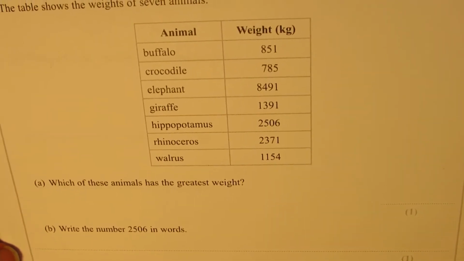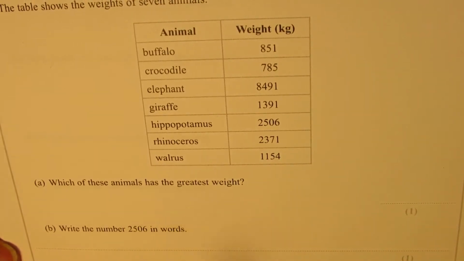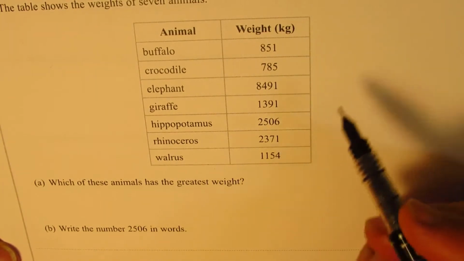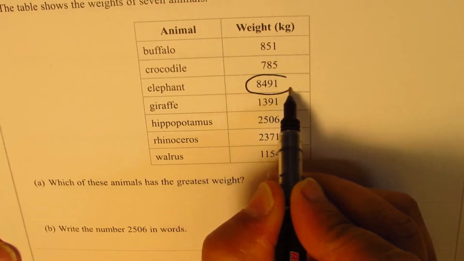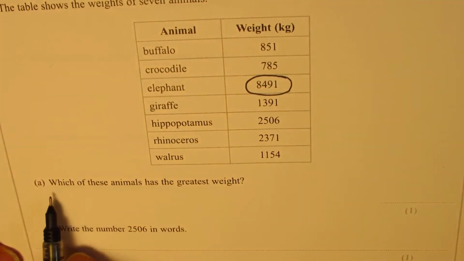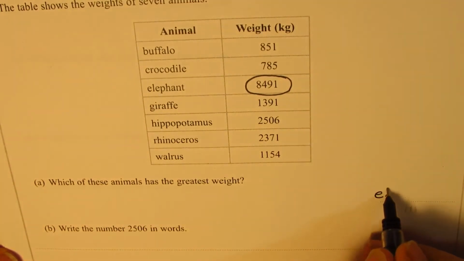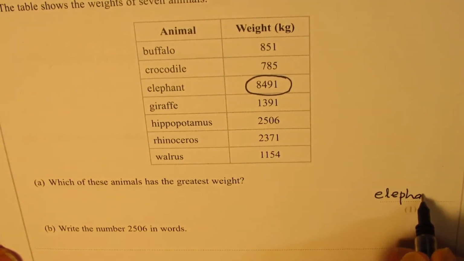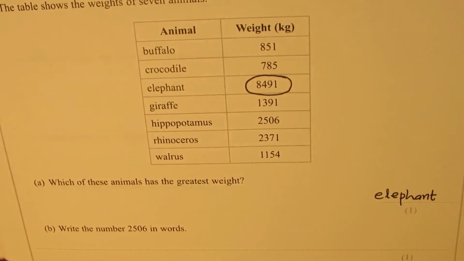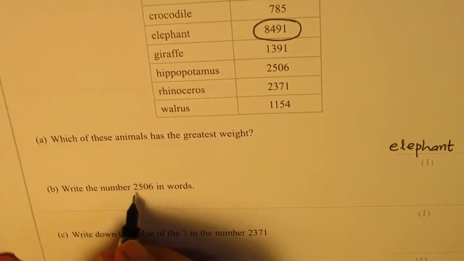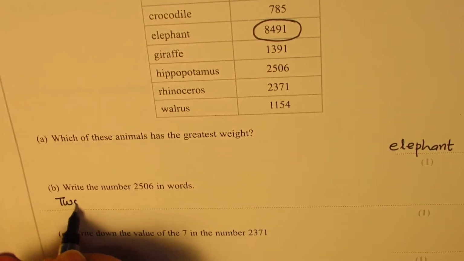The very first one is, which of these animals has the greatest weight? So all are given in kg. We have to only figure out which is the highest number. Well, the highest number here is 8491. So which of these has the greatest weight? It is elephant. So our answer here is elephant. Second question is, write the number 2506 in words. So the number 2506 is 2000.